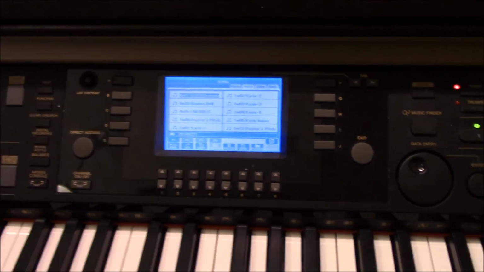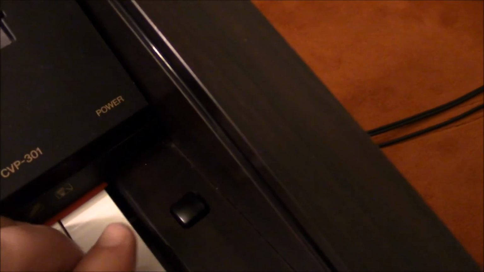And now that we're finished with this, we'll go over and turn the Clavinova off. There we go.